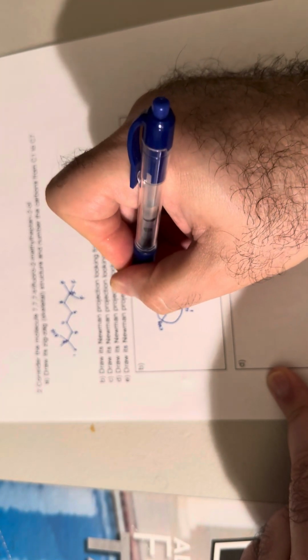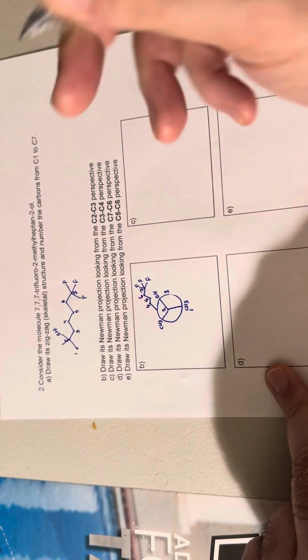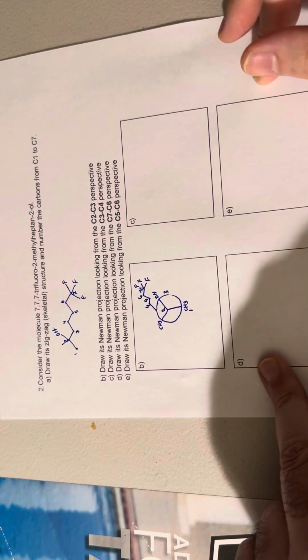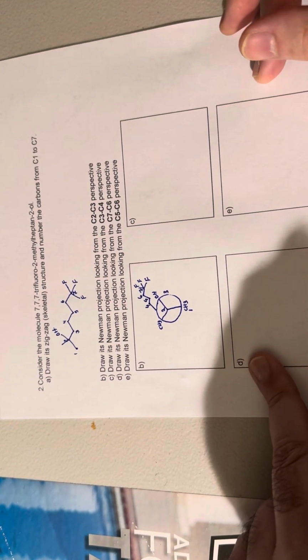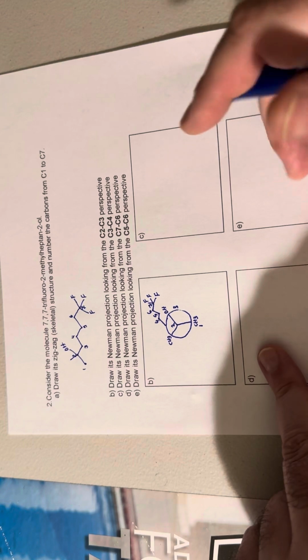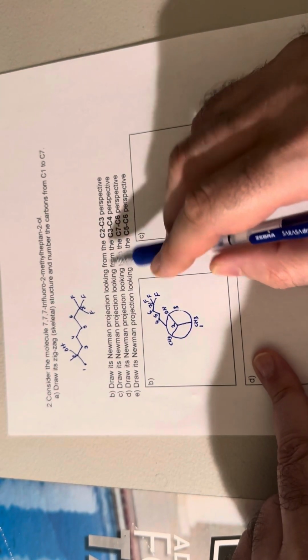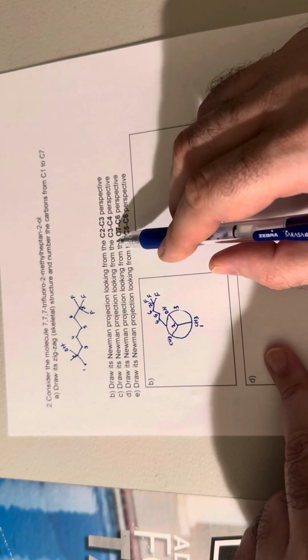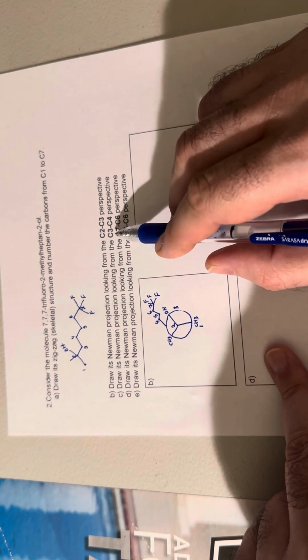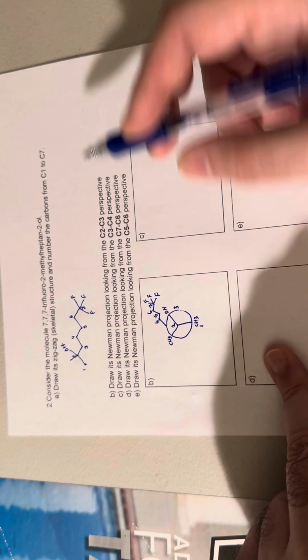This is carbon number 7, number 6, number 5, number 4. So the other Newman projection is based on looking at carbon number 3 as the front carbon and carbon 4 as the back carbon.